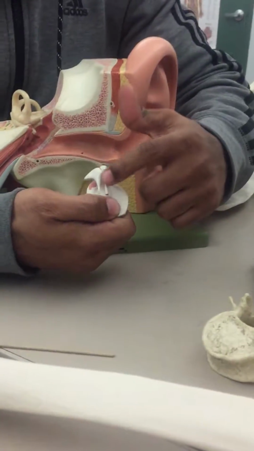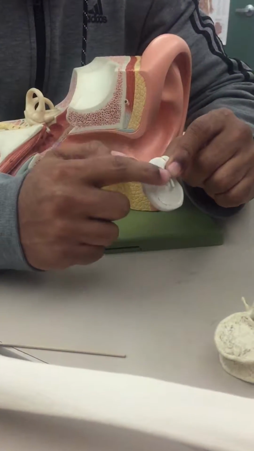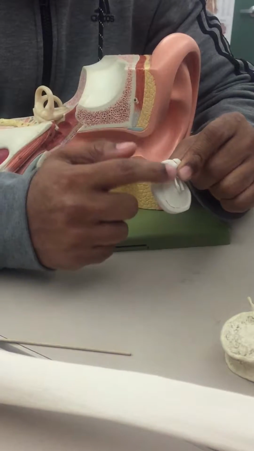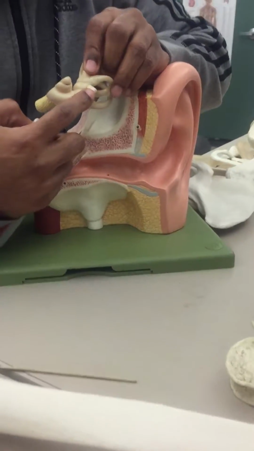The one that touches the membrane is the malleolus. And next to the malleolus will be the ancus. And the ancus will be connected with this one, called the stapes.